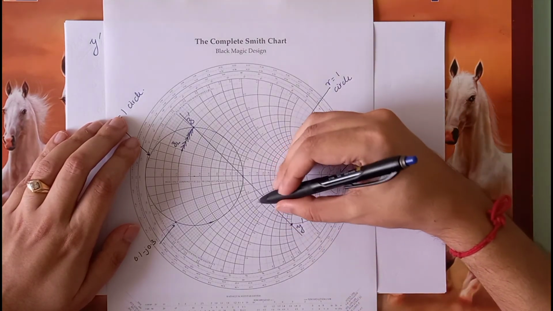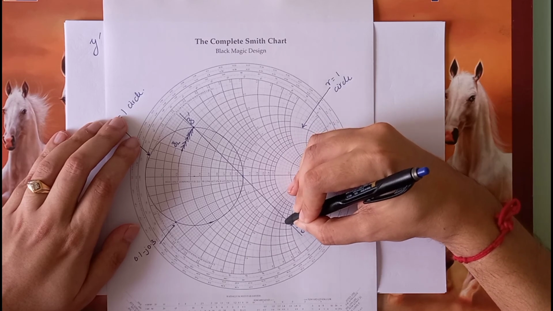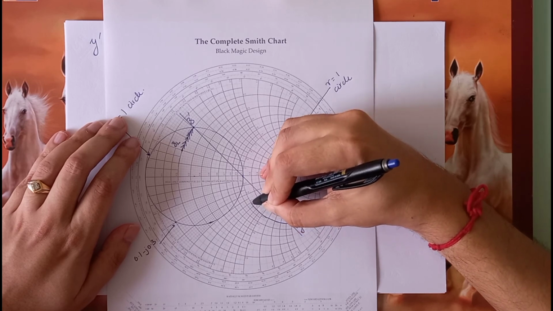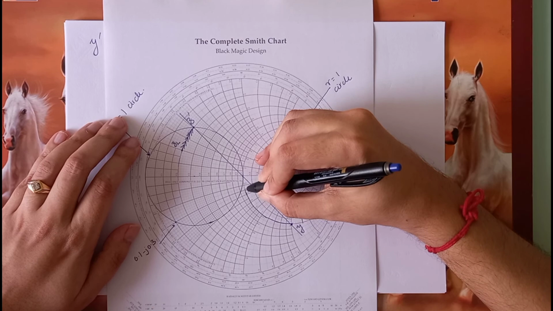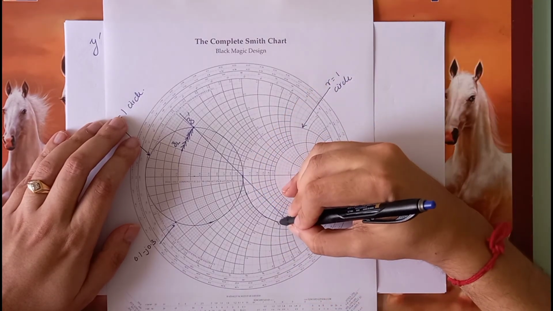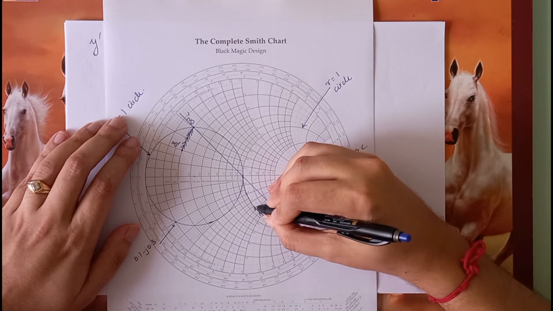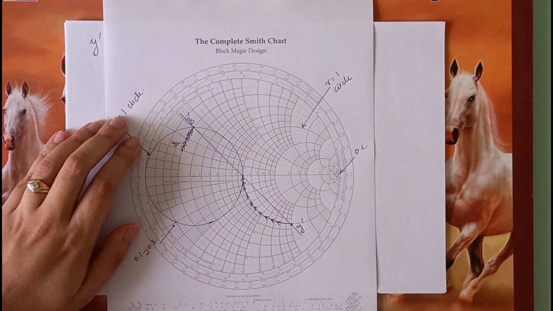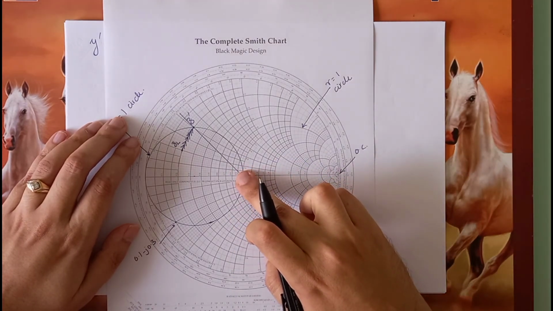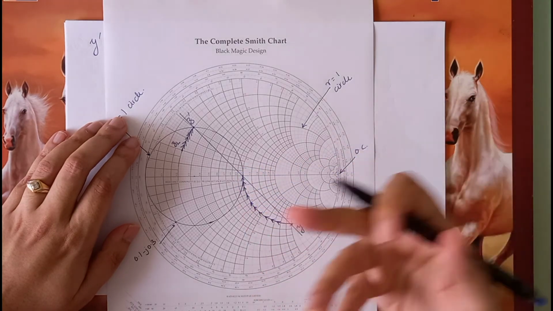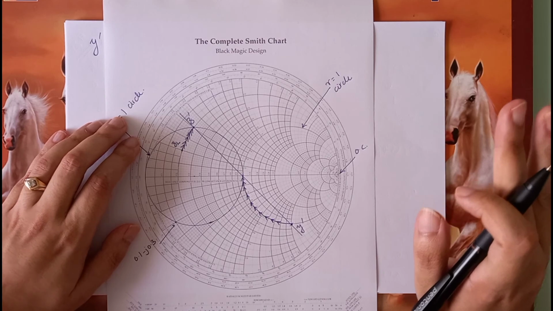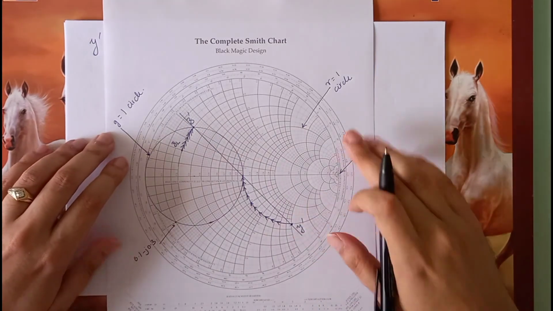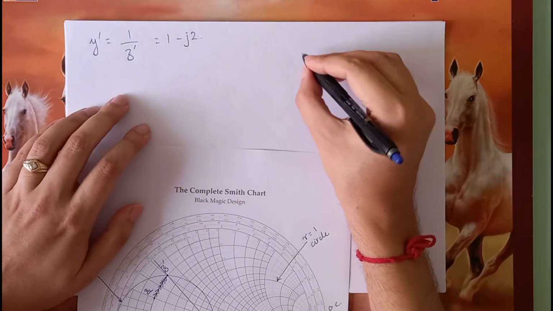Now what we can do is, from this point move along this circle, which is the unit circle or the real component 1 circle, this way, and we can stop at the center. Lo and behold, there we are. So even if we are in the admittance coordinates, the center is one and the same whether the coordinates are impedance or admittance. But now, because we are in the admittance coordinates, we have to be a little careful. We are at this point, the point where we had added that inductance.